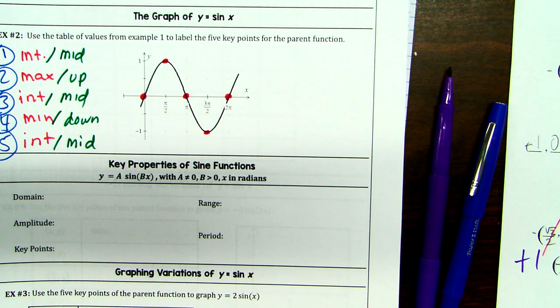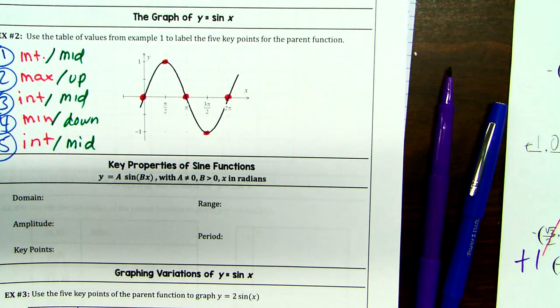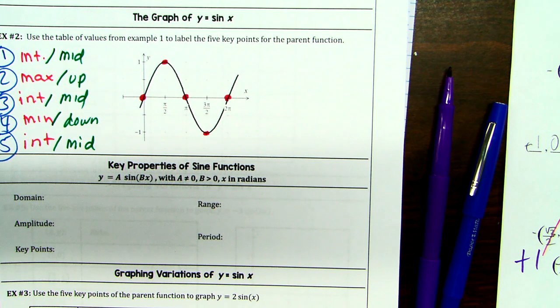When we get to Monday at this time, we'll be doing cosine. All the notes are identical except for that. Every single thing is going to be the same except for the pattern of the points. Okay? So middle, up, middle, down, middle, which is these things in there.